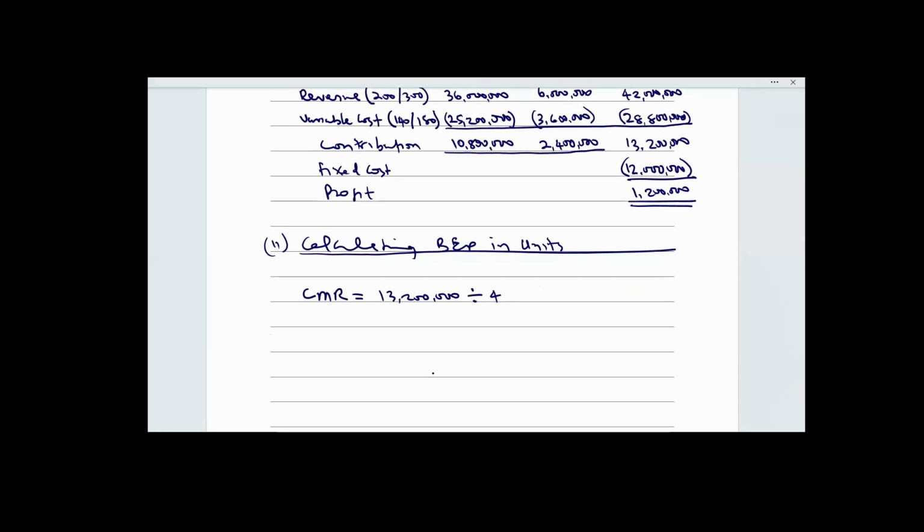So this will give me what? 13,200 divided by 42 million equals. Again, don't forget what I told you. Don't round your number. You have to write everything out in full.